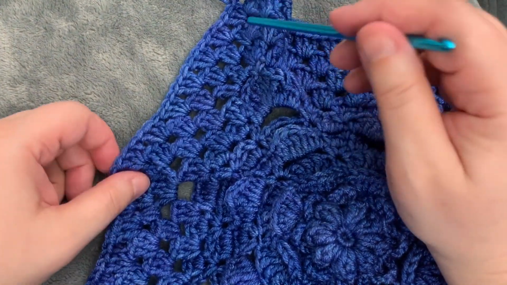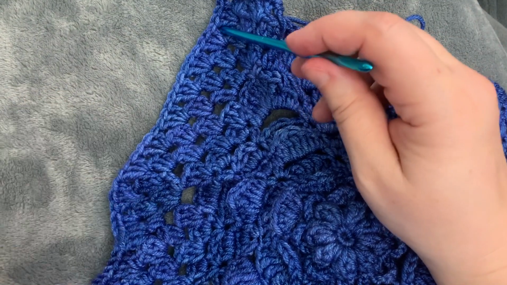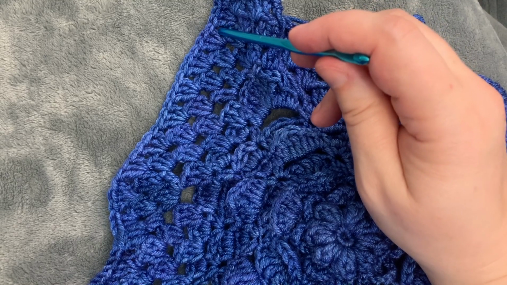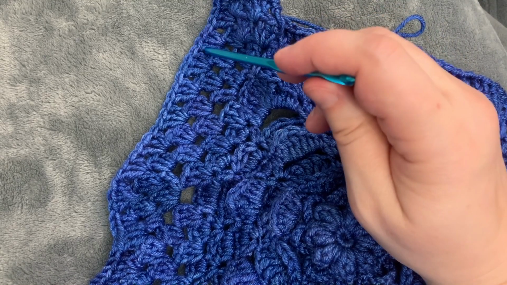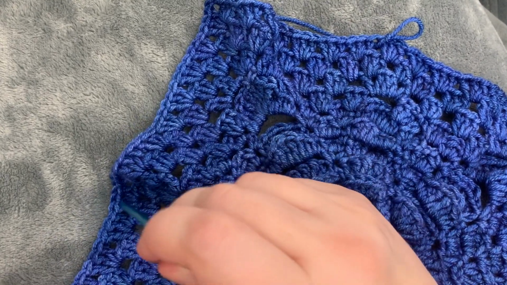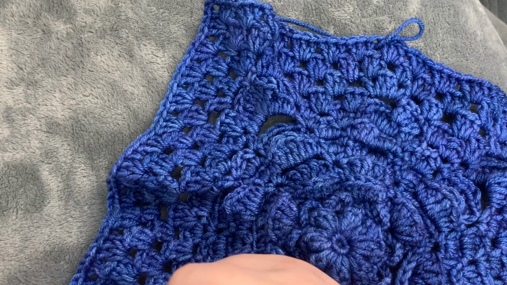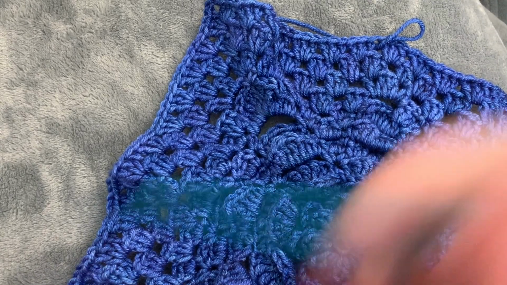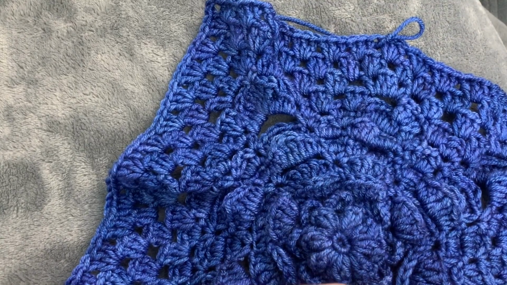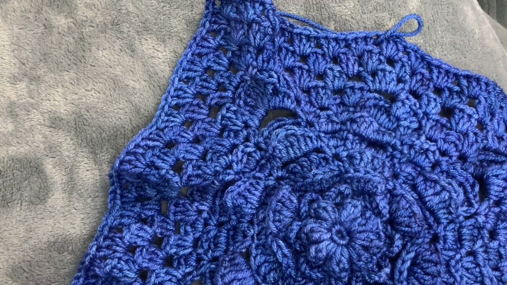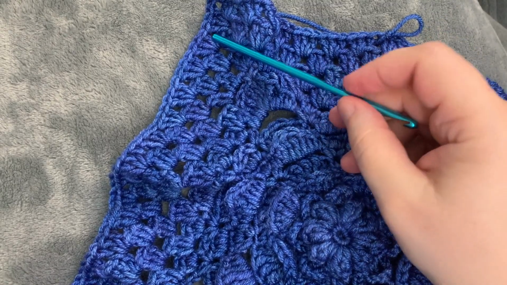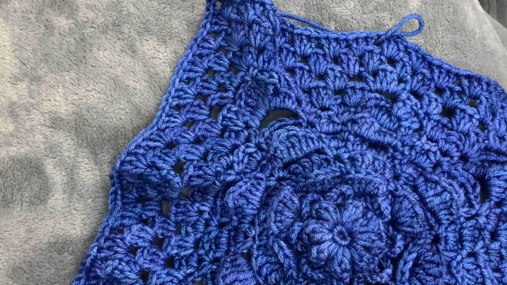So after you work the corner, the number of double crochets in each space is going to be 3, 3, 3, 4, 3, 3, 3, 4, 3, 3, 3, 4, 3, 3, corner on each side. I think I might have left it at 3, 3, 3, 4. But anyway, you're going to be working the same thing on each of those 4 sides.